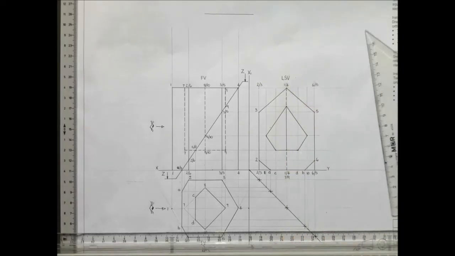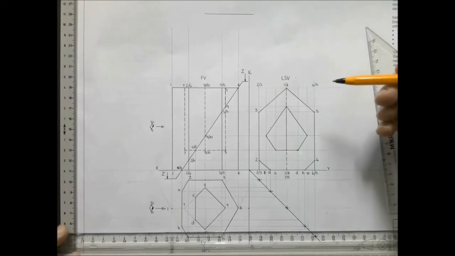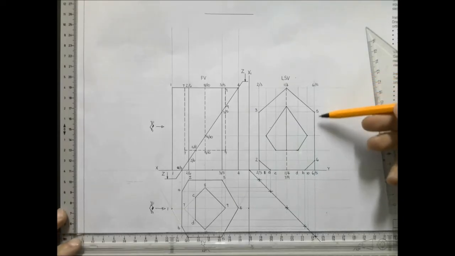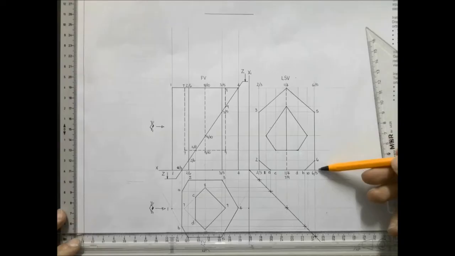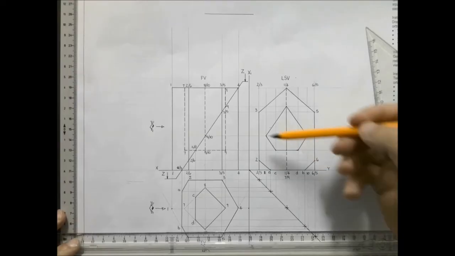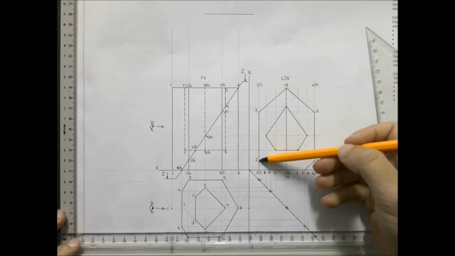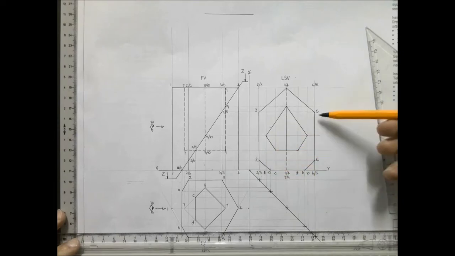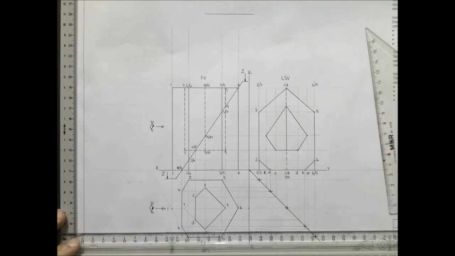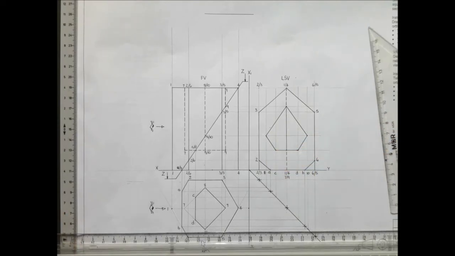Okay. 4 is done. I'm going to focus on the hexagon. 5 and 5 will be connected. 6 and 6 connected. 3 and 3 is connected. 2 and 2 is connected. The preference line was a solid or a final borderline, and that solves our issue with the prism, the hexagonal prism.